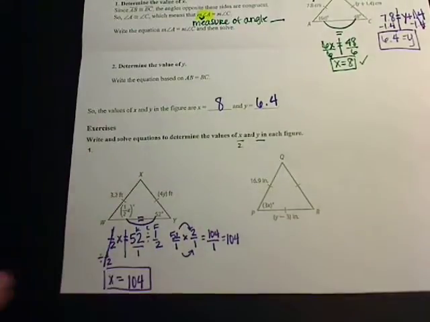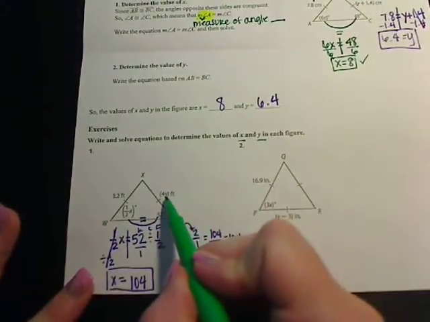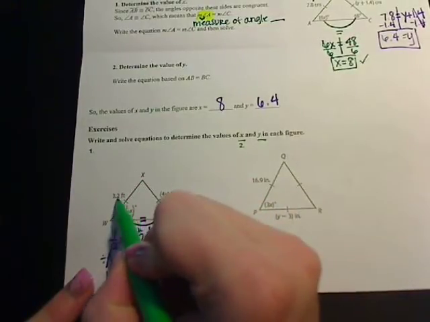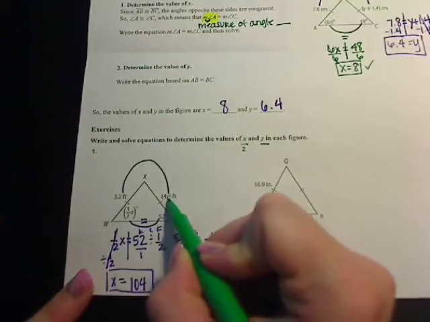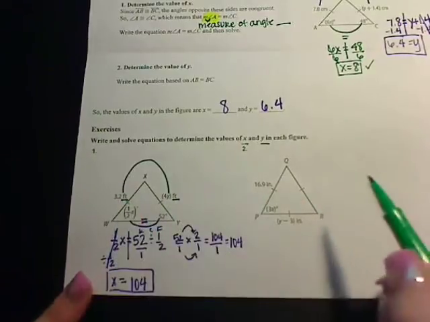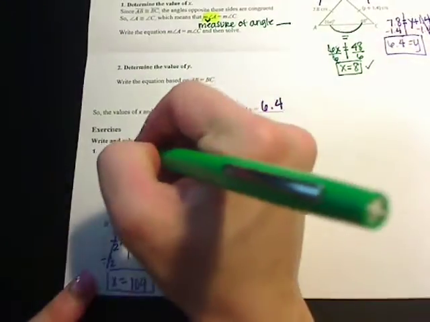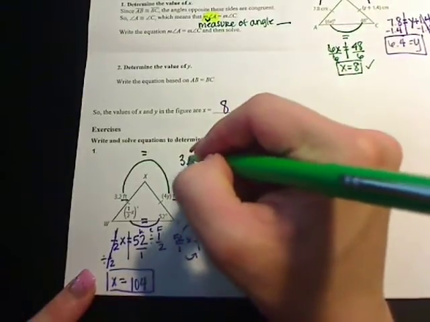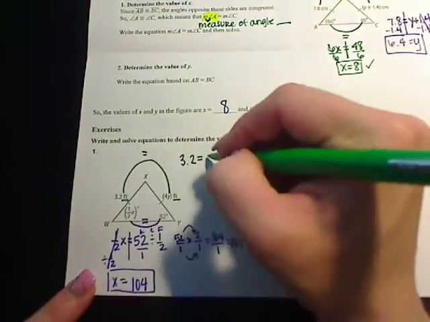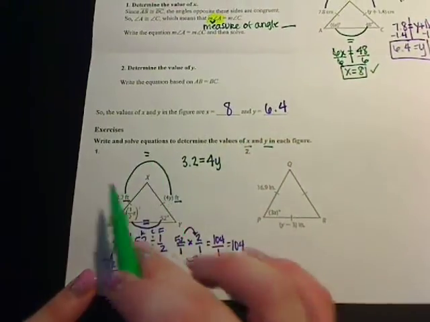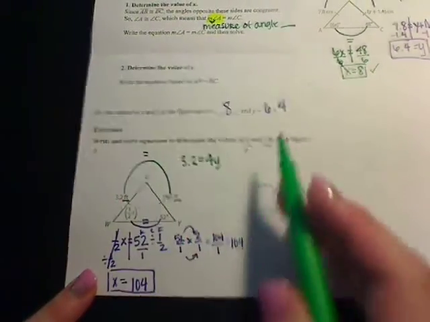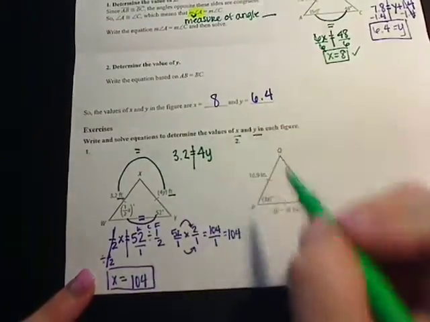Okay, now let's solve for y. So this side of 3.2 feet equals this side of 4y feet. Okay, feet go together. They equal each other. So 3.2 equals 4y. This equals this. 3.2 equals 4y. Cut it in half.